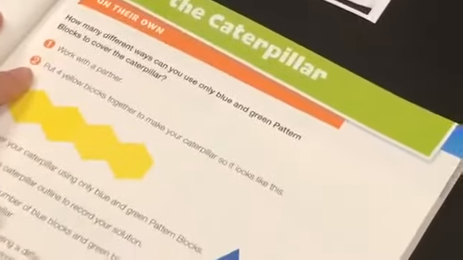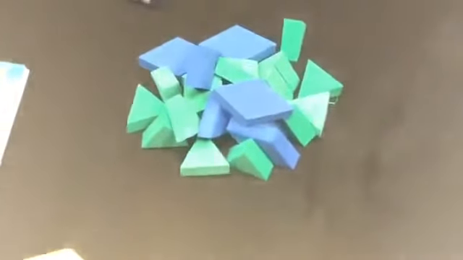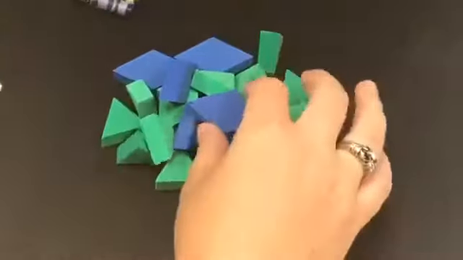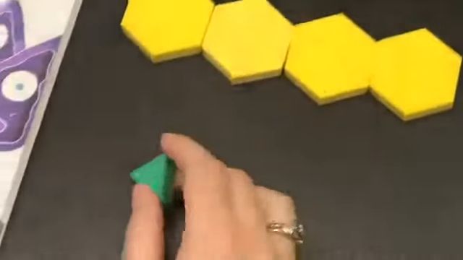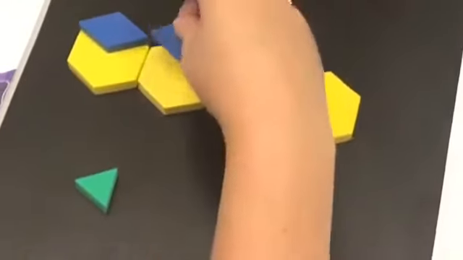Working with a partner, you're going to put 4 yellow blocks together to make a caterpillar. So we have our caterpillar. We're now going to use our blue and green pattern blocks, which, depending on the grade, you talk about their shapes and attributes. We have our rhombus with 4 sides and our triangle with 3 sides. So you're going to cover your caterpillar using only those shapes. So let's take a look.